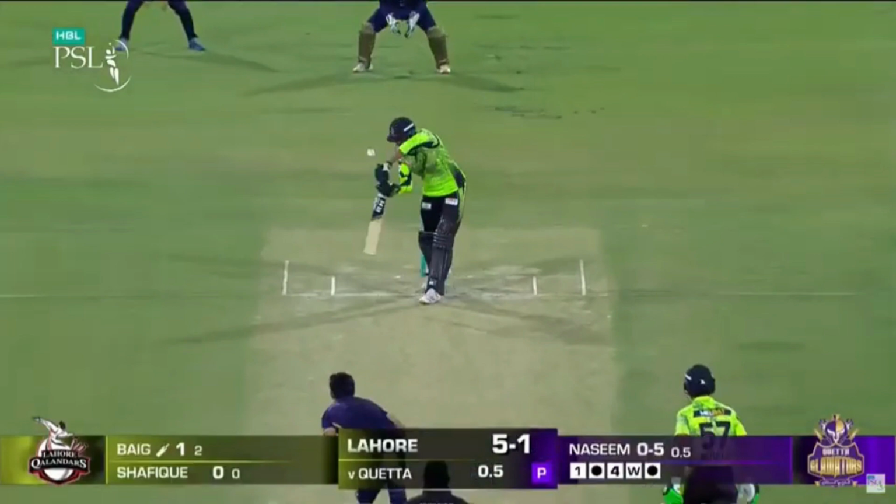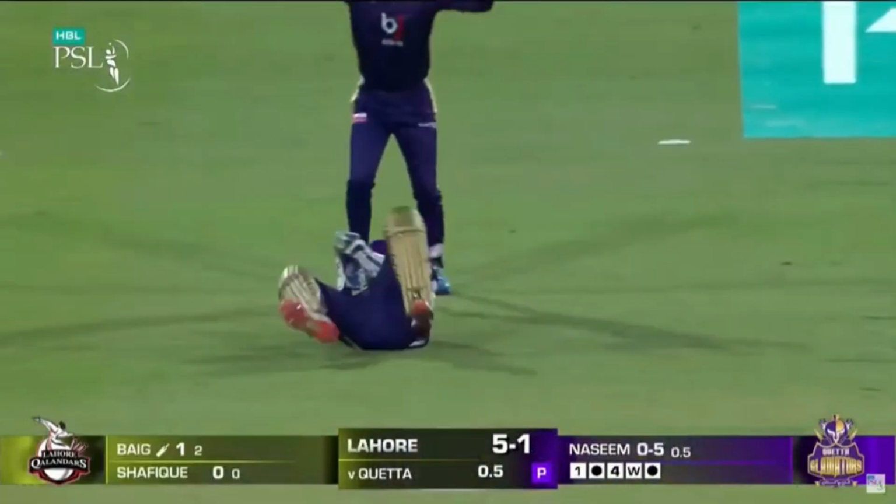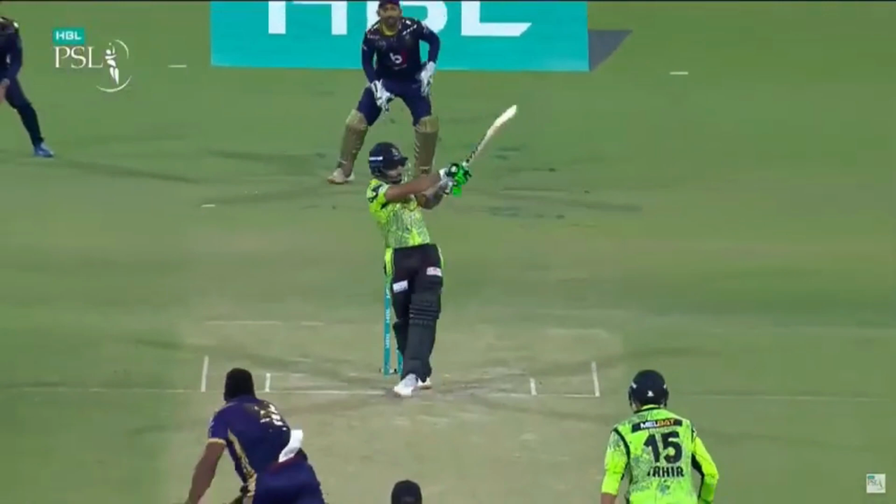1.4. Adian Smith to Shafiq. Six. Cracking shot, a tad too short from Smith. Shafiq swivels across, uses the pace on the pull, and helps it on its way. Sent it soaring over deep square leg for a maximum.